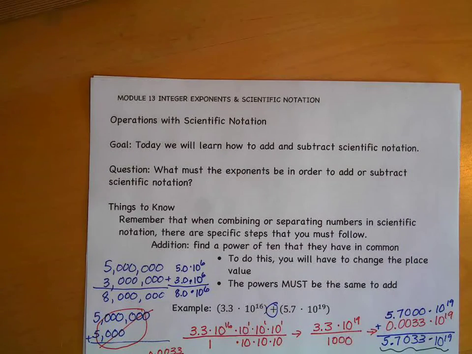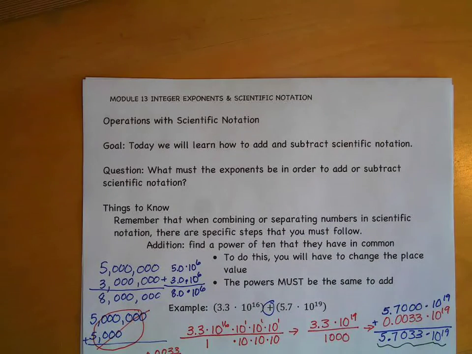So our goal for today is we will learn how to add and subtract scientific notation, which is what we just did. What must the exponents be in order to add or subtract scientific notation? The exponents have to be the same power, okay? And if they have to be the same power, then you're going to have to change the place value of one to match what the power is of the other, okay?